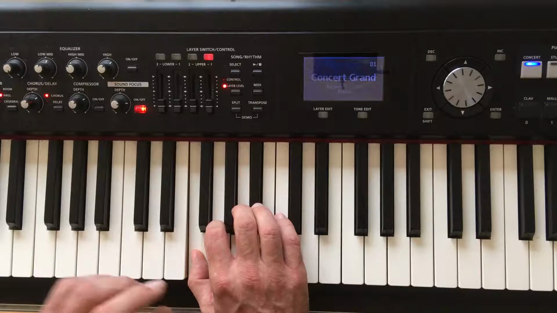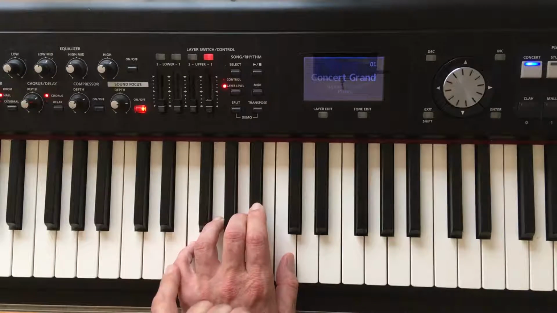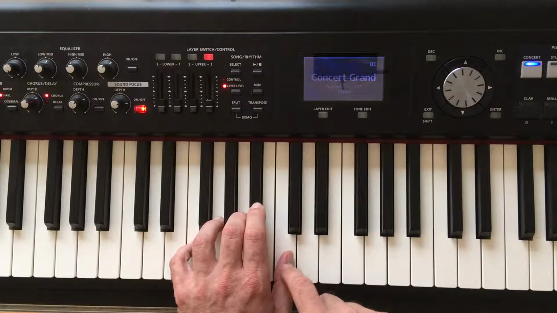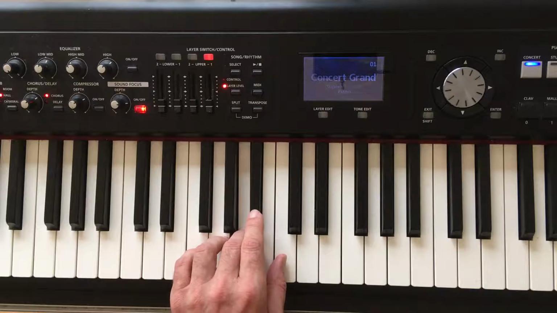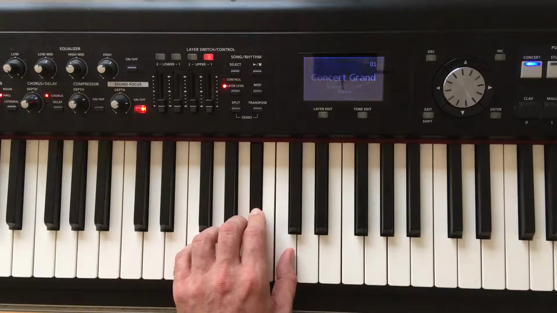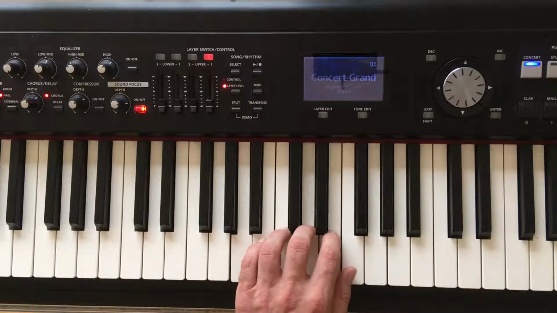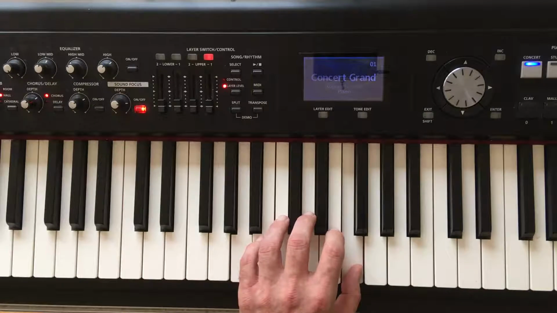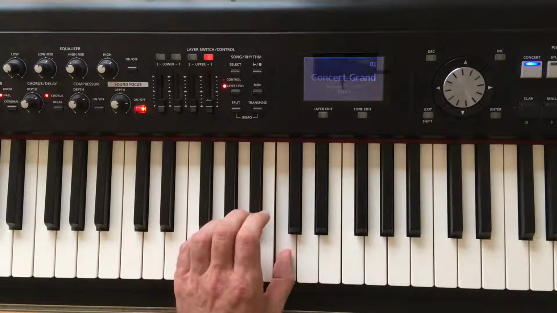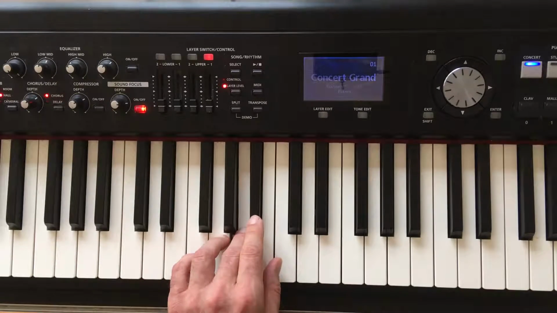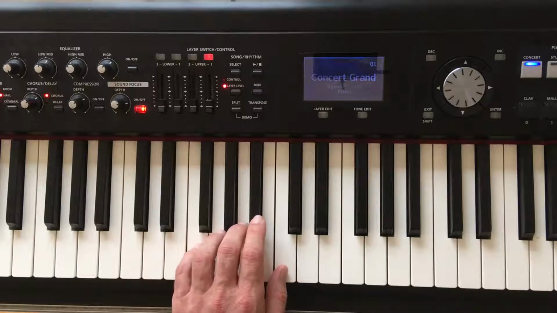Okay, now let's do the same thing with our left hand. This time we're going to go all the way up to the thumb. And now fly your third finger over and downwards until the third finger, thumb under. Yes, let's do it again.